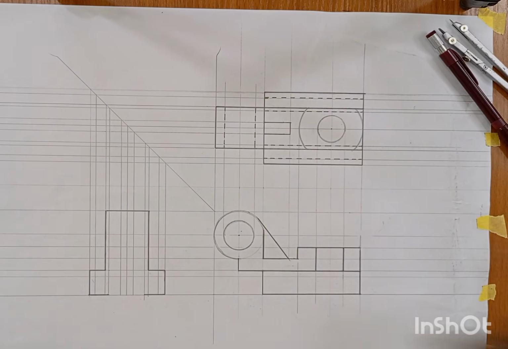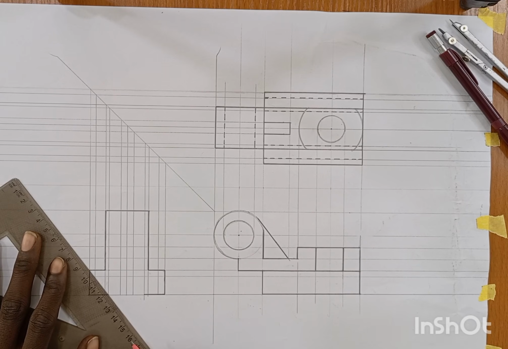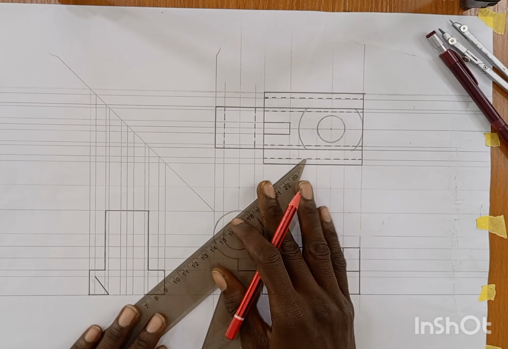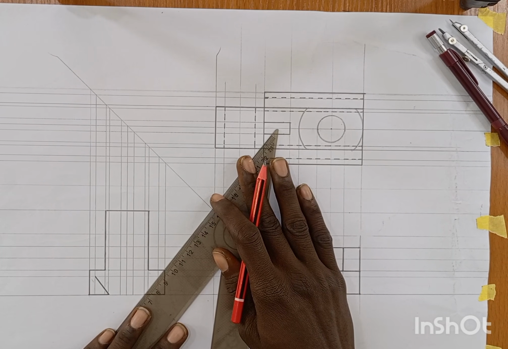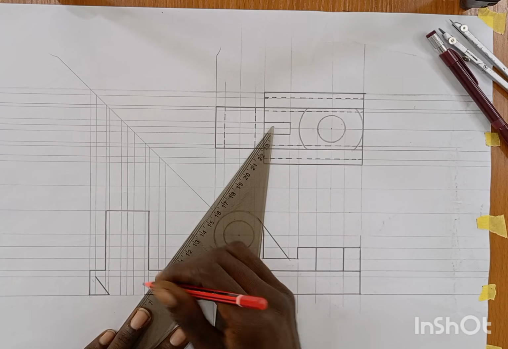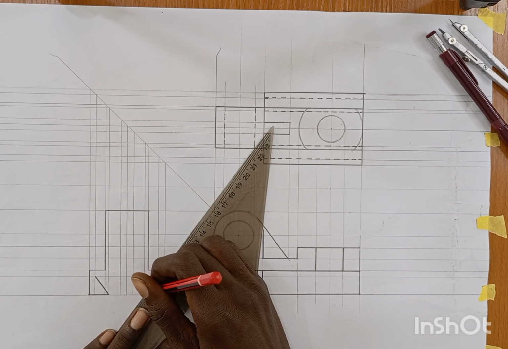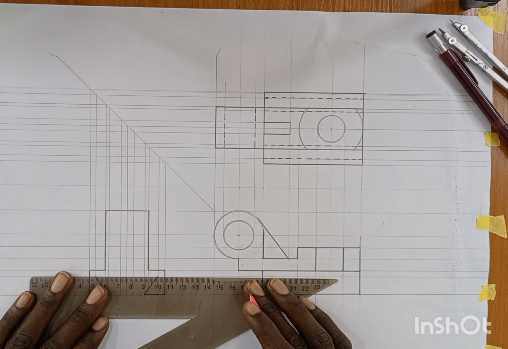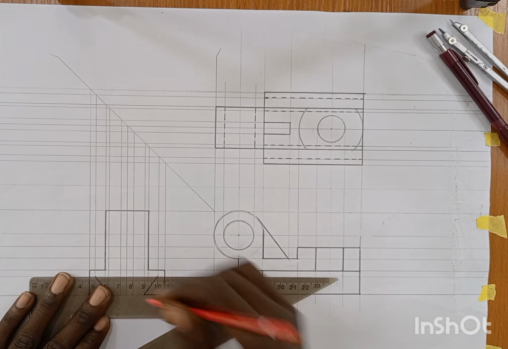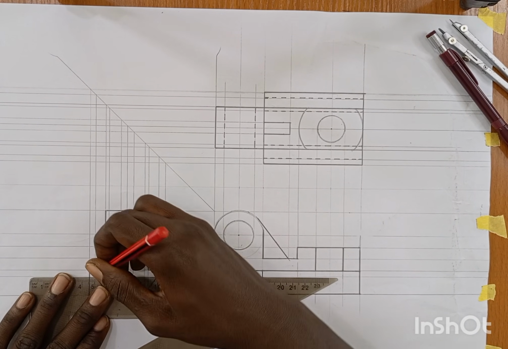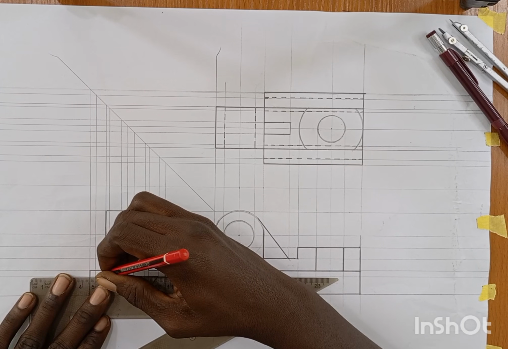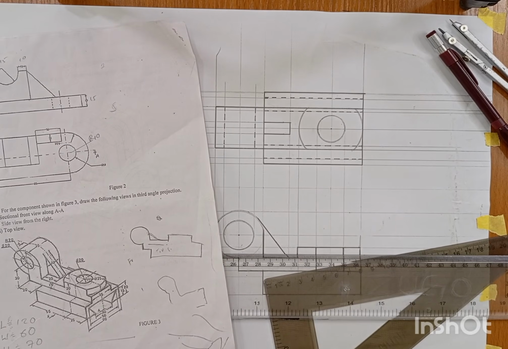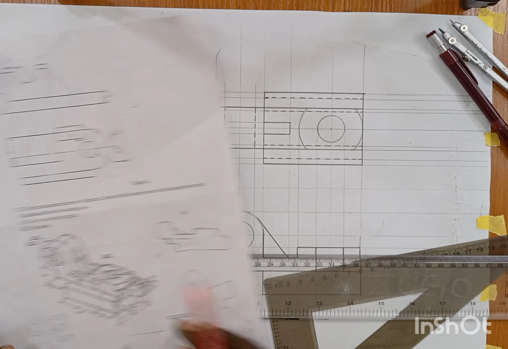Here it is. And then so on this way. So now the next thing is, as you can see, from here to here we have a height of 10, and we don't even need to measure that.